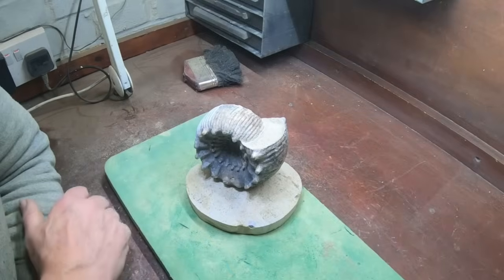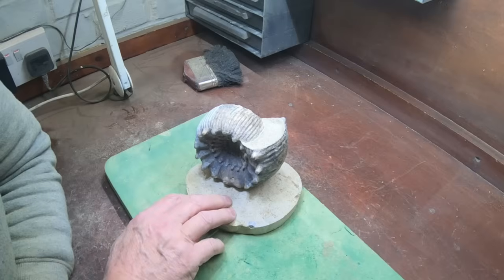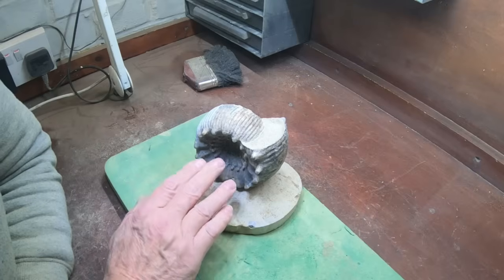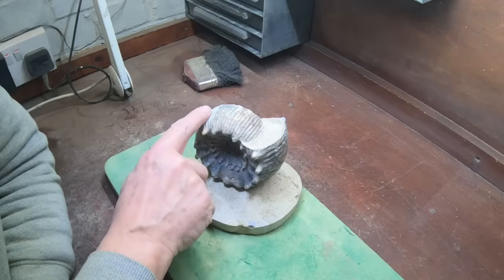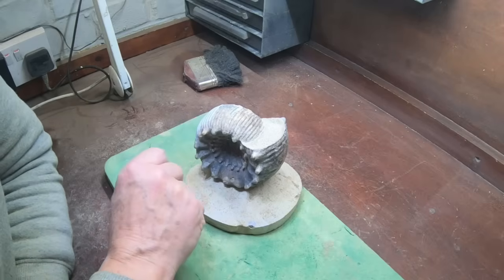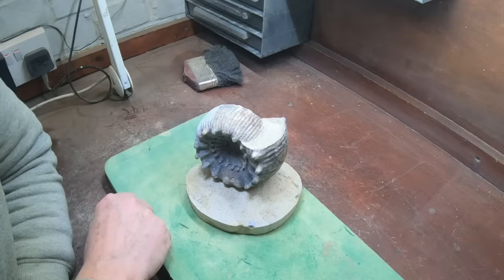Gonna call it a day at that. Tomorrow we'll texture this base, then we've basically just got the Ammonite left. We've got these repairs to finish and airbrush the Ammonite, and it's nearly there now.